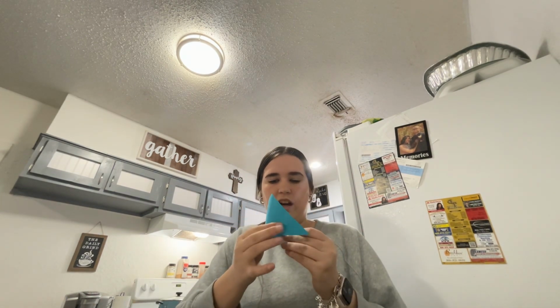So I have a triangle here. So I'm going to locate the middle with a dot. And then I'm going to draw one vertical, up and down, horizontal, side to side. Now, with a triangle, I can fold it in half, and all my sides line up.